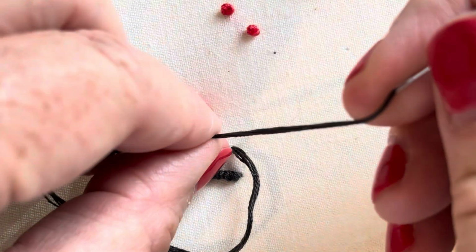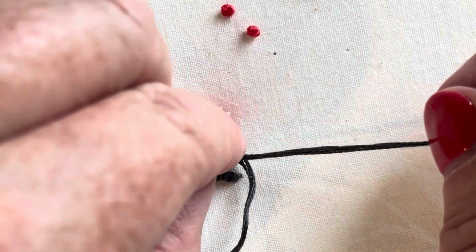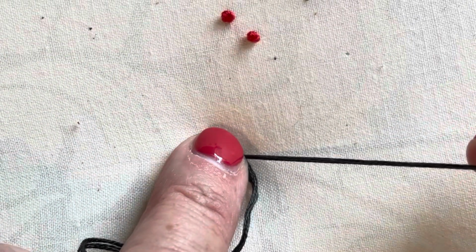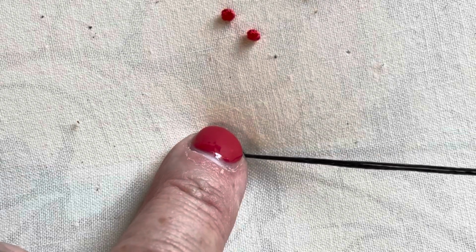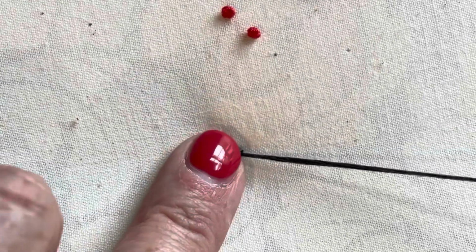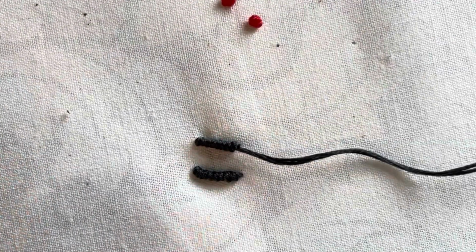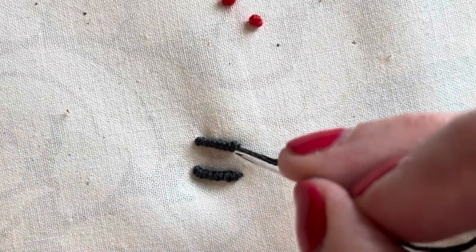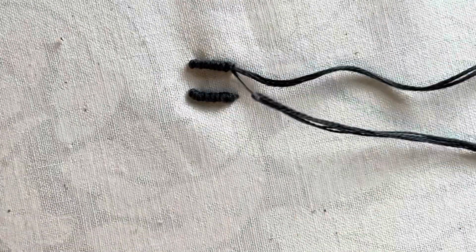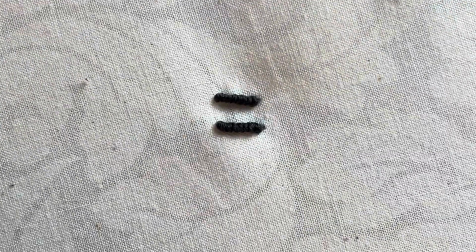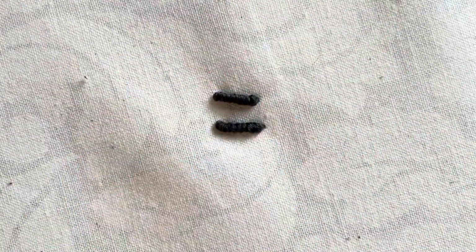I'm going to pull that through, and as I do that, I'm going to lay my row of wrapped thread down, and you can see what's happening. I tighten it. I needed to hold it till it was lying down flat, and then I put my needle in. Oops. And I come to the back. And that is a bullion knot.